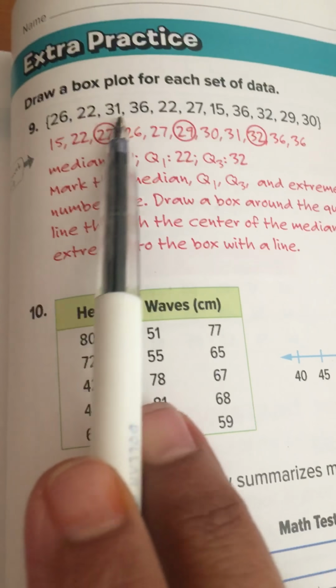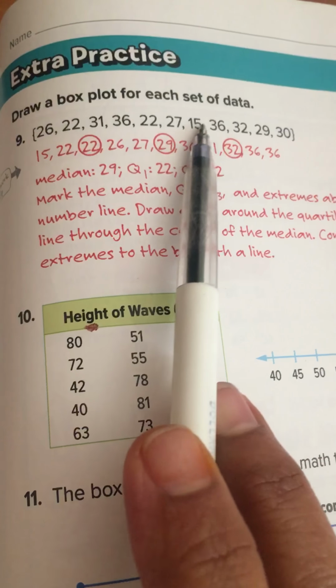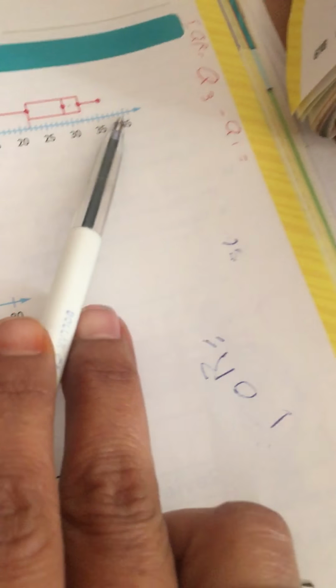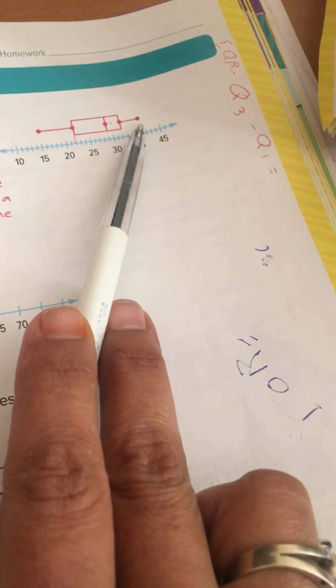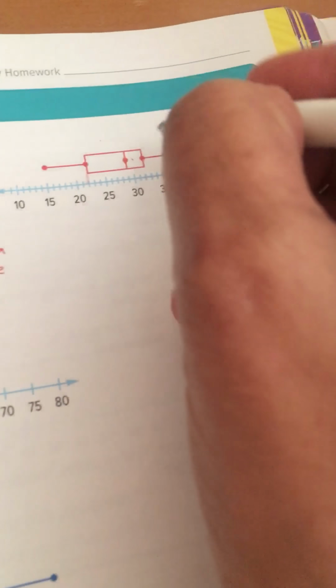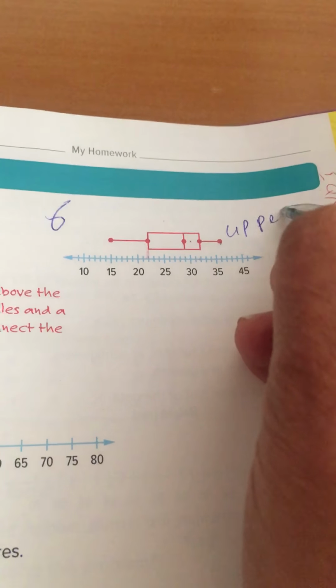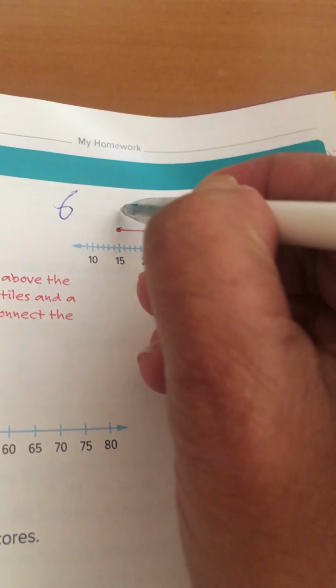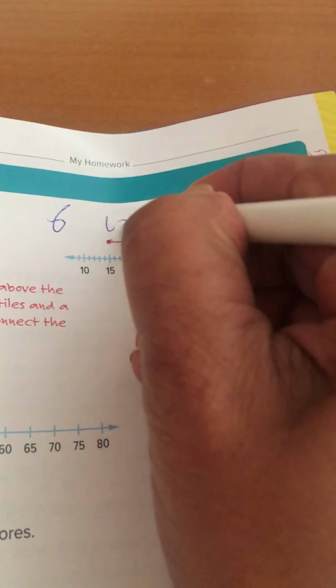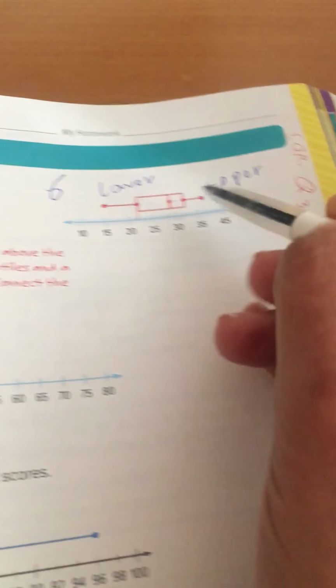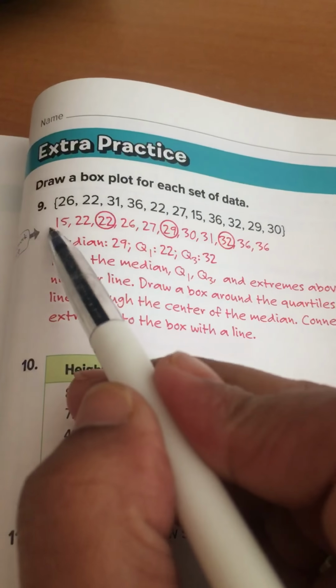What is the big number here? What is the biggest one? 36, yes. So the 36 is the upper extreme. It is better to write here upper extreme, and it is better to write here lower extreme. Okay, I arrange them.